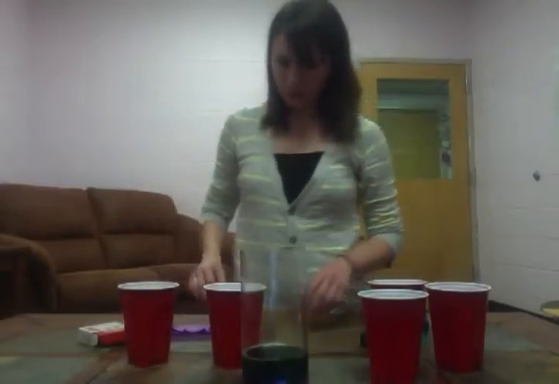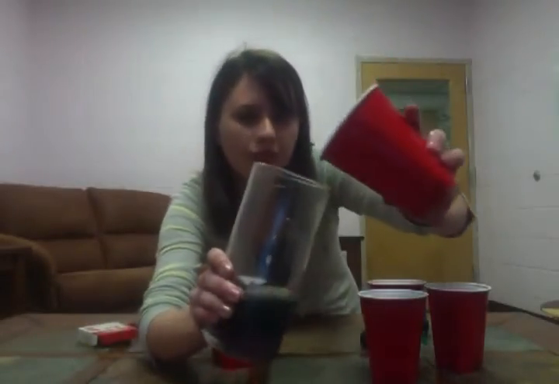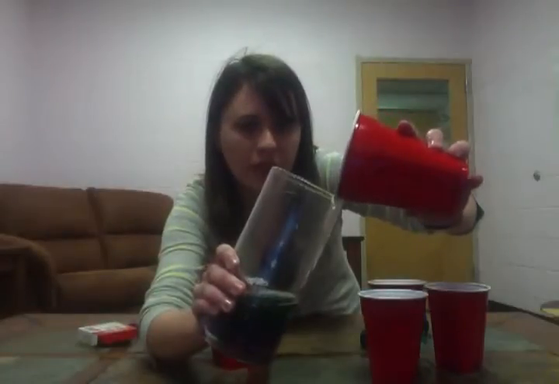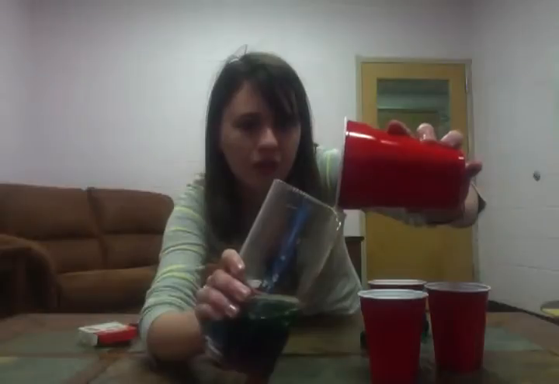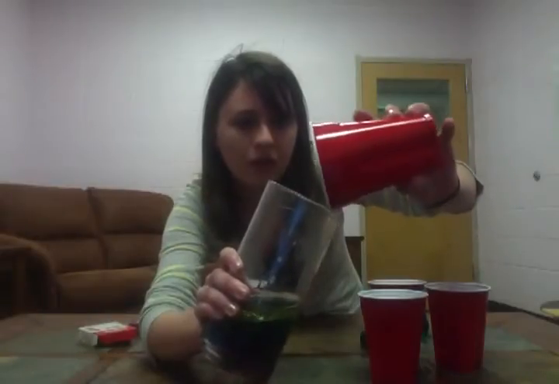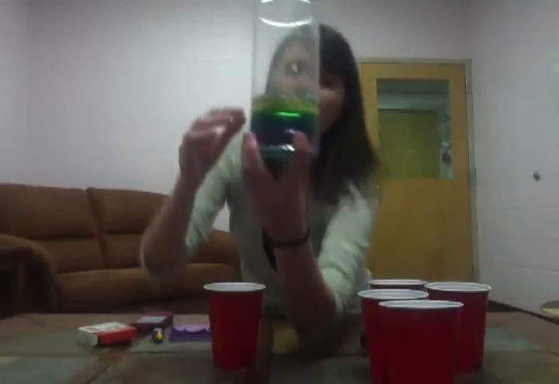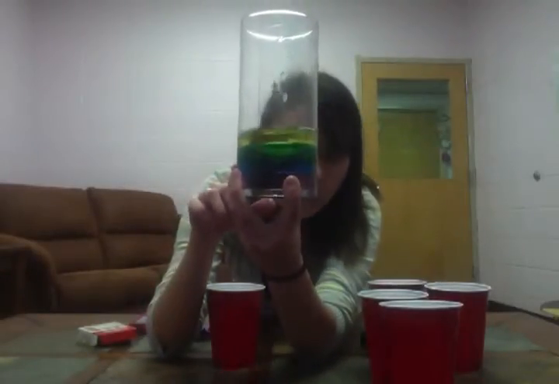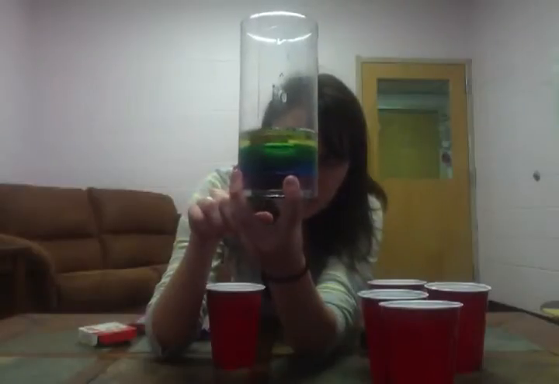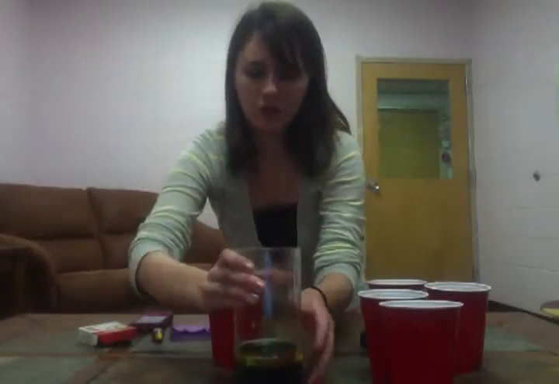Now the next one we're going to do is our olive oil, and our olive oil is already yellow. So we're just going to go ahead and pour it in, and it should do the same as what the others are doing. As you can see. So now we have our yellow olive oil, our green water, our blue dish soap, and our purple corn syrup.